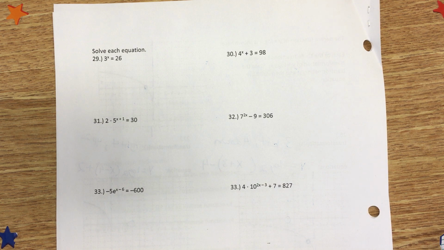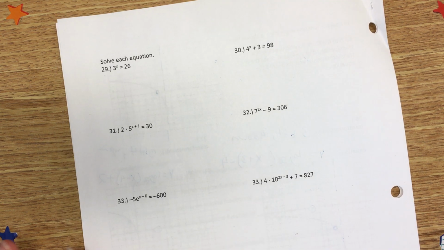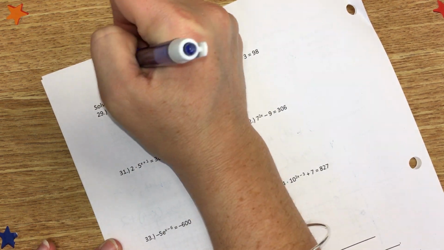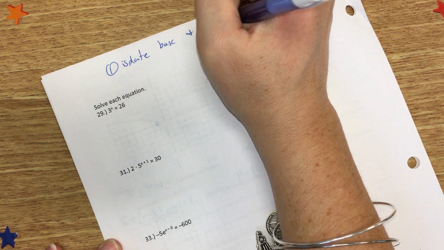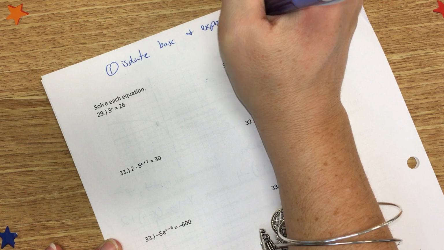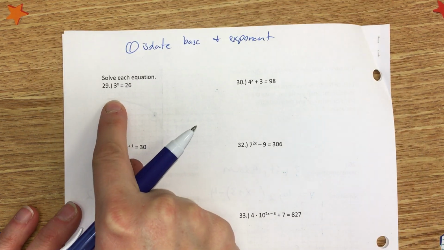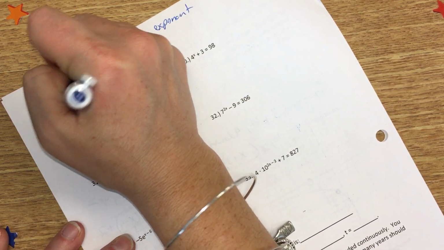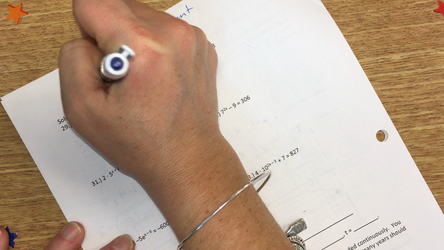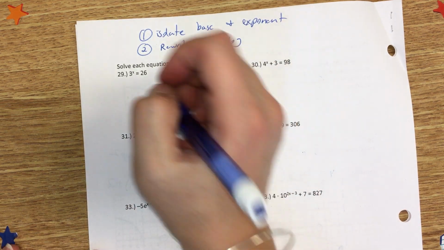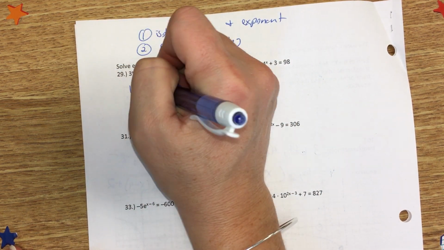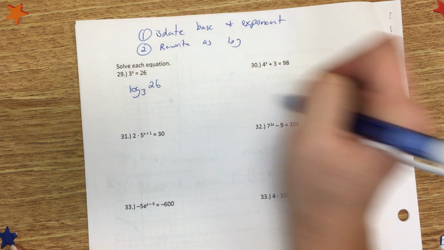It says solve each equation. So the first thing I'm always going to want to do is isolate the base and the exponent. Well, the good news is that I don't really have to do that for number 29. It's already isolated. So now I'm going to move on to step 2, rewrite as a logarithm. So my base is 3, so it's going to be log base 3 of 26 equals x.